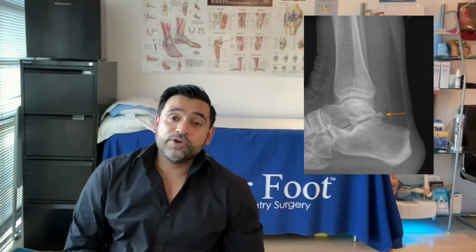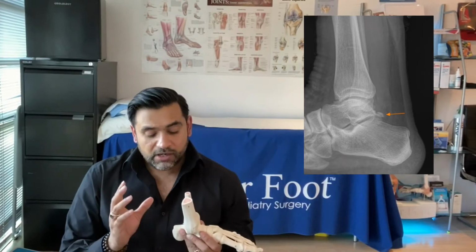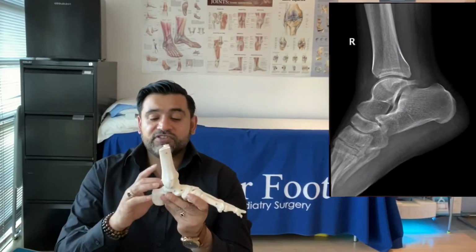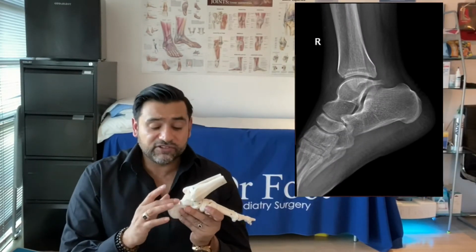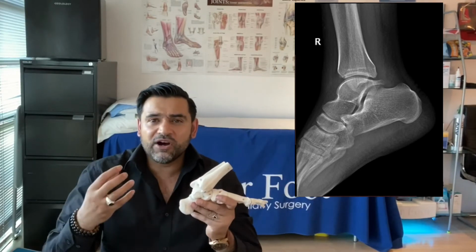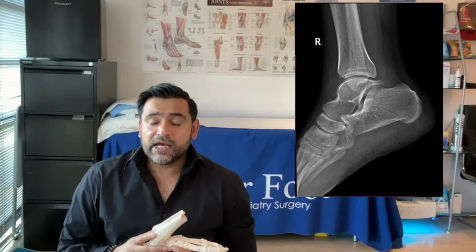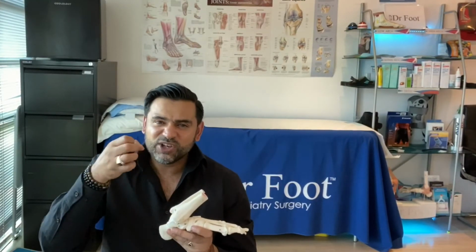Now there's two reasons why this can happen. You can either have an accessory ossicle, or you can have an enlarged aspect of the talus, which is this bone here, which is called the Stieda's process. Sometimes it's enlarged, and that can lead to a stenosing tenosynovitis. So basically the tendon gets squeezed a lot, and that causes a problem. This can normally be managed very well conservatively, which is what we did with this patient.